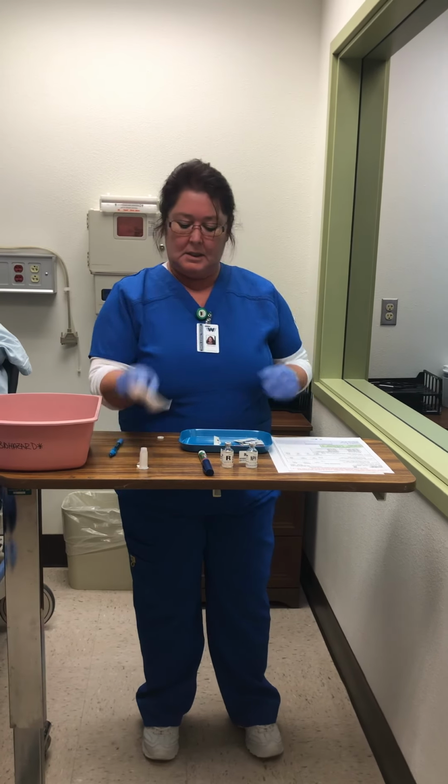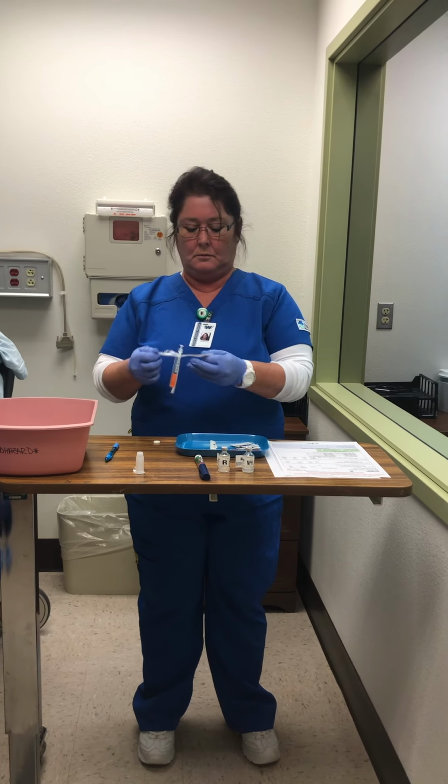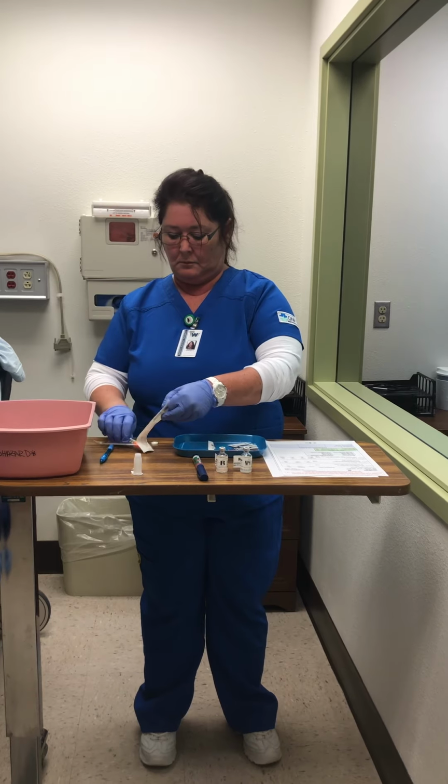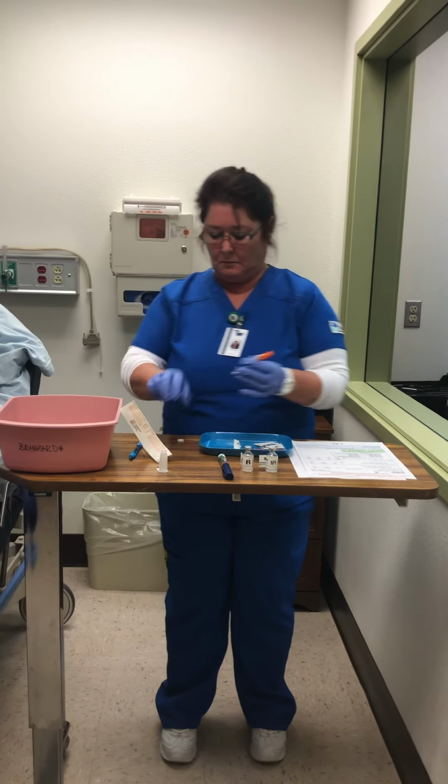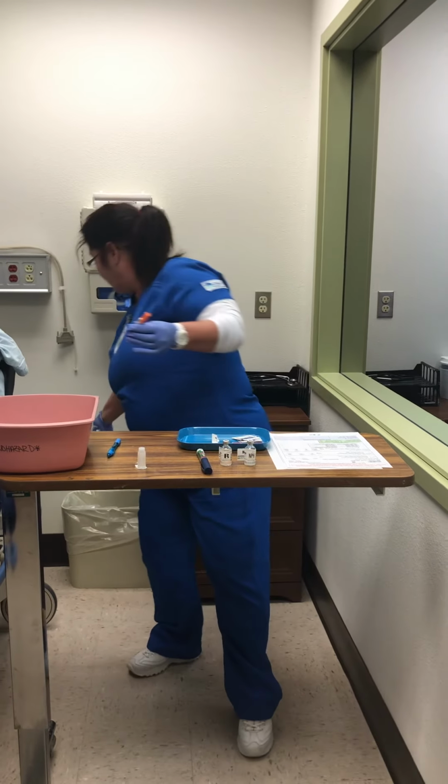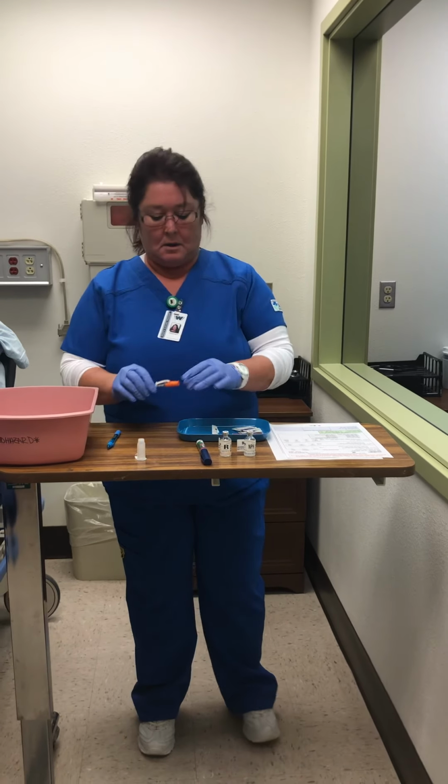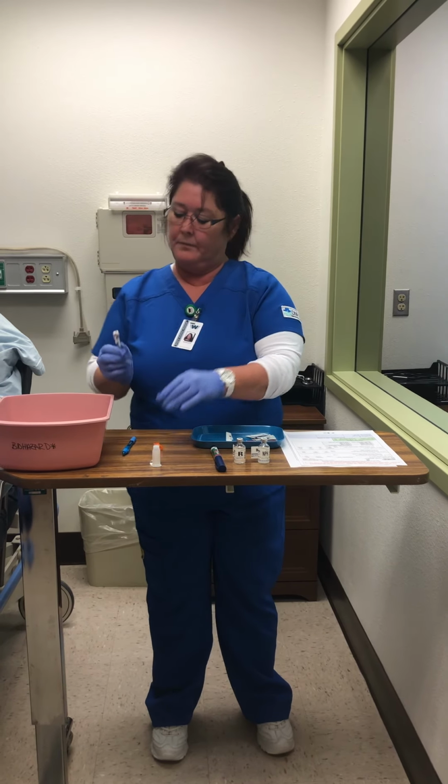And I'm now going to get my insulin needle, and I'm going to take off the top.